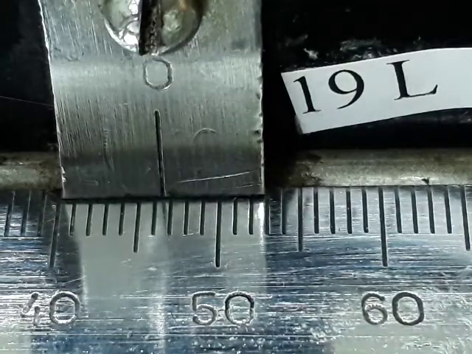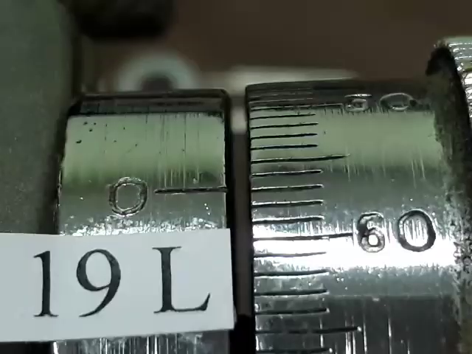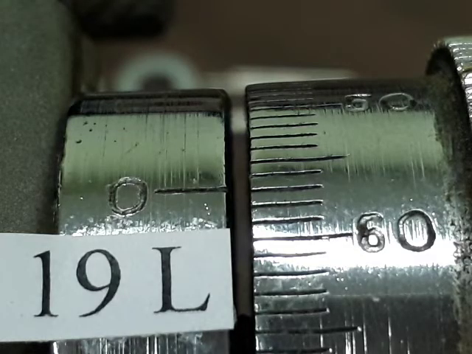Now we are moving towards the 19th ring and this is the position. For the 19th ring, the MSR value is 46 mm. The circular scale is at 57. Thus, the total reading is 46.57 mm. Now we are moving to the 20th ring and this is the position.